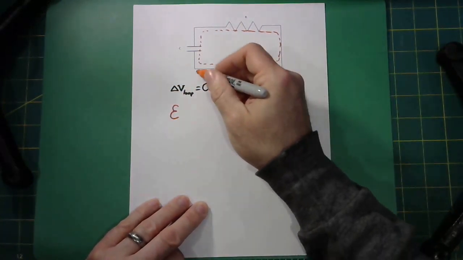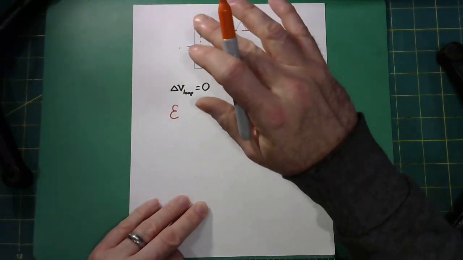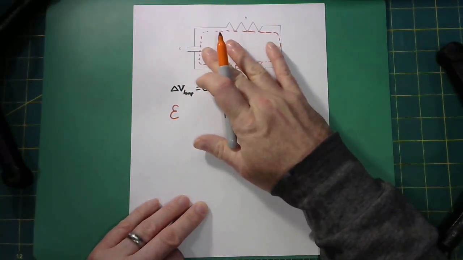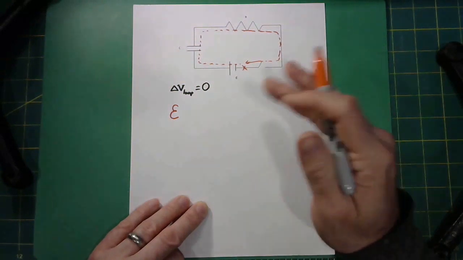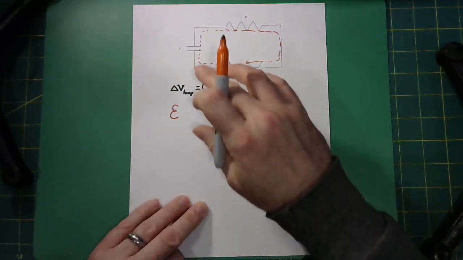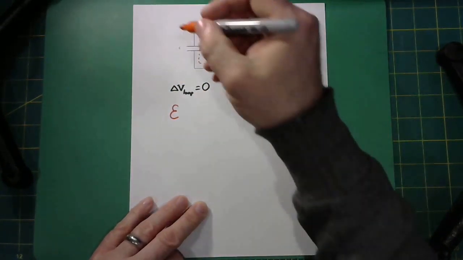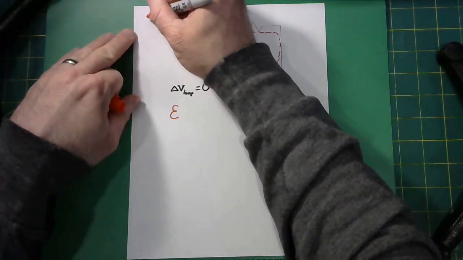Now I'm going to go through the capacitor. At the start, the capacitor is uncharged. At the end, it's going to be fully charged. We want to find it at any point in time. So you say, what's the delta V for a capacitor again? I'm going to use the capacitance formula.